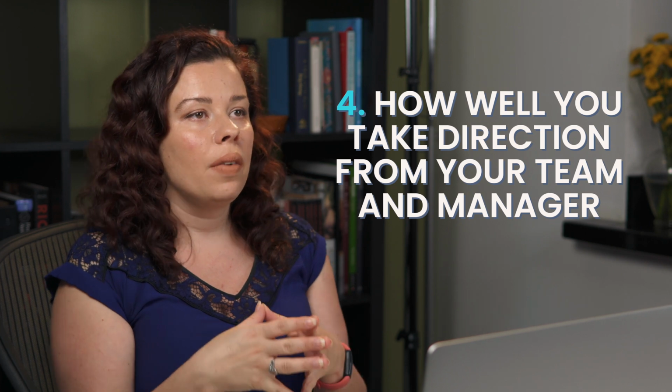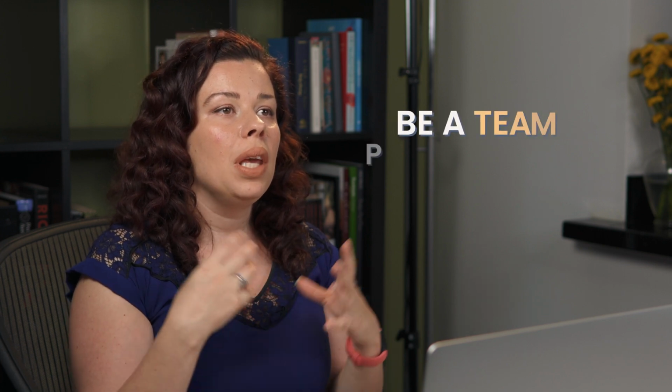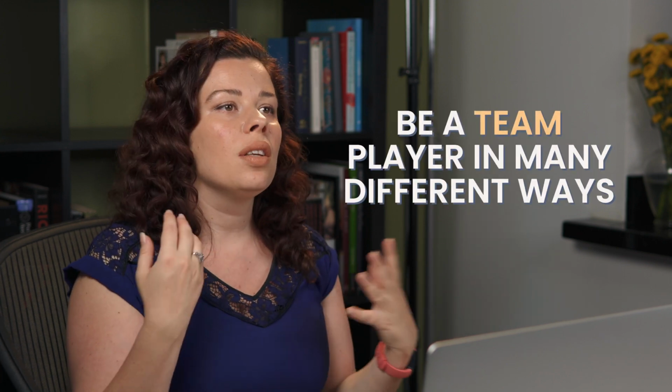And lastly, it's also about how well you take direction from your team and from your manager. And this is not only direction in the sense of a process being presented, but it's also feedback. It's your ability to adapt. It's your ability to work with other people. In essence, this category in the rubric, it's all about being a team player in so many different ways.